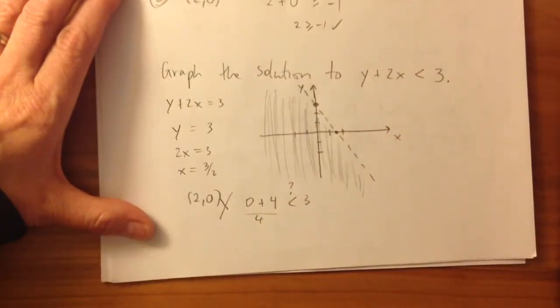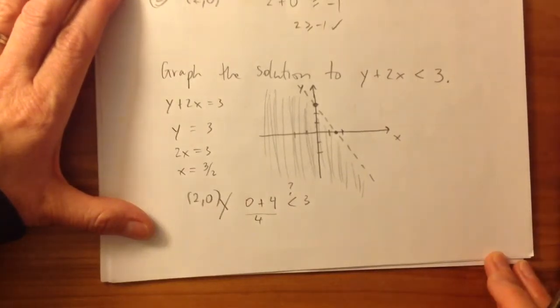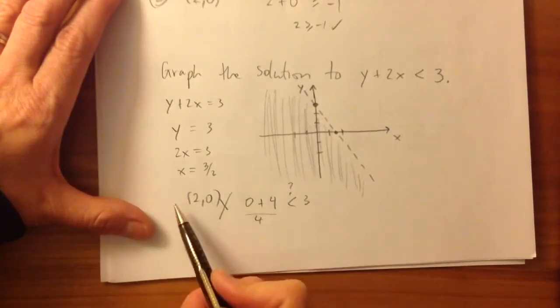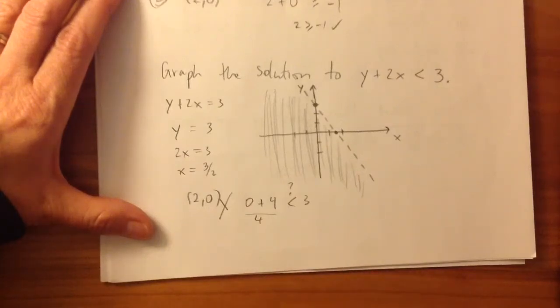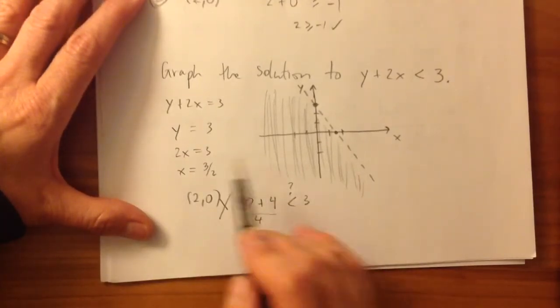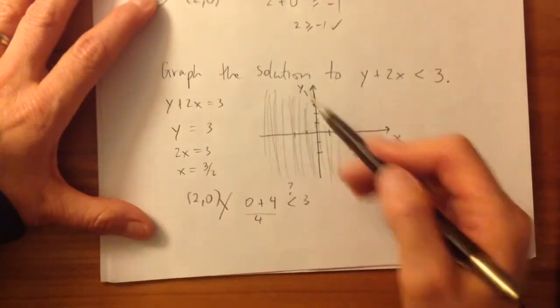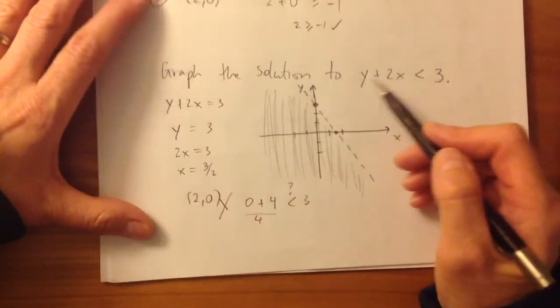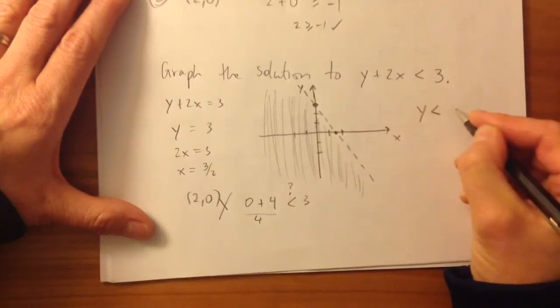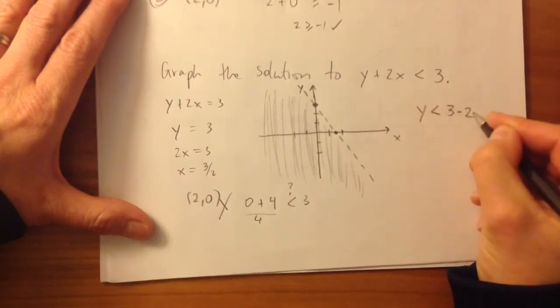Okay, so we're done with this problem. I'm just going to quickly point out another way that we can do this that's an alternative to picking a point not on the graph. Some people can see it, others not. So the other way we can view it, again, we're still going to graph the line, but after we graph the line, we look at this inequality. It's y is smaller than 3 minus 2x.